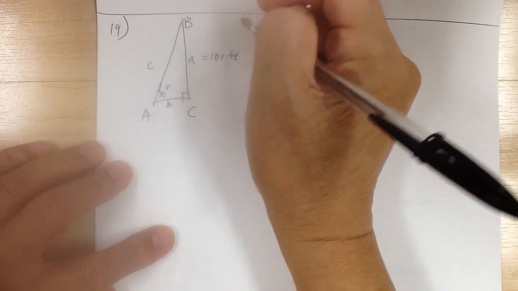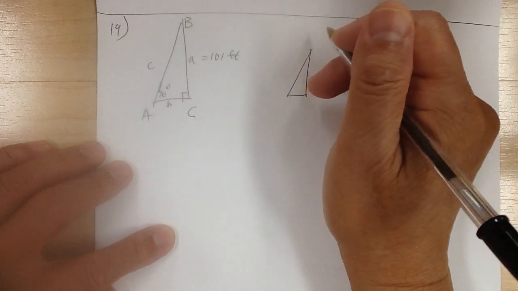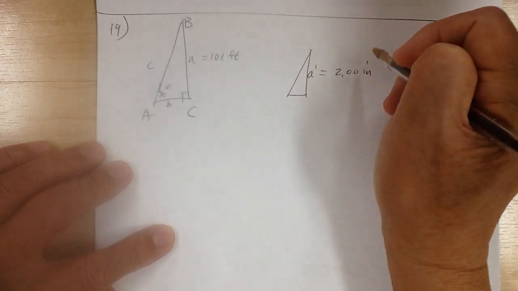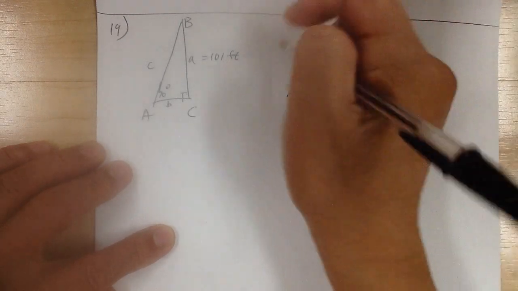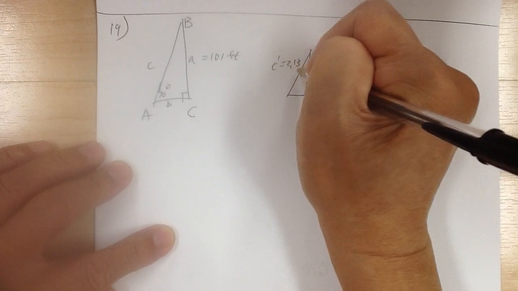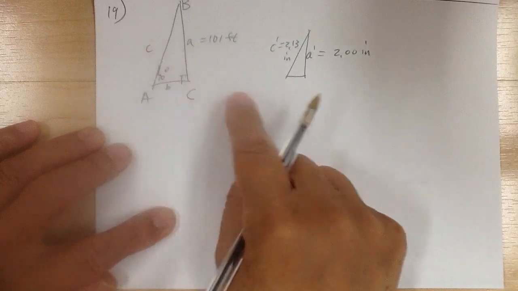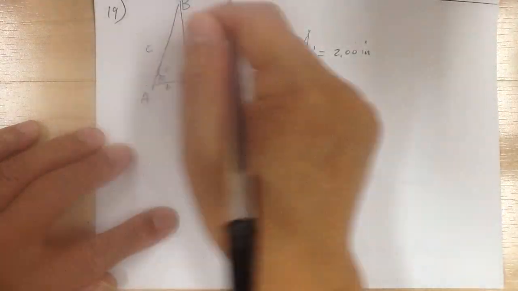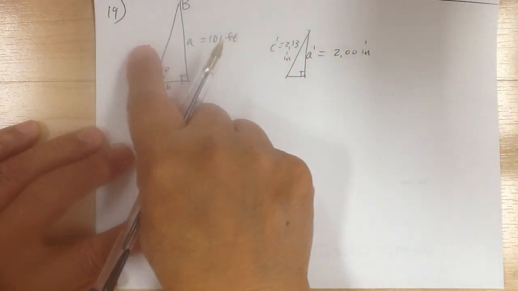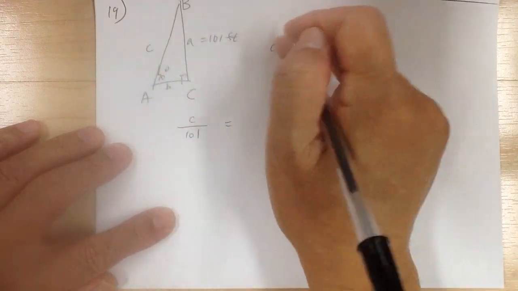If a scale drawing is made, so you get a smaller drawing, by choosing A prime to be equal to 2.00 inch, and C prime is then measured to be 2.13 inch, estimate C in the original picture. So you're looking for C. Because it's a scale drawing, that means they are similar triangles. So I'm going to use C over A: this over this equals this over this.